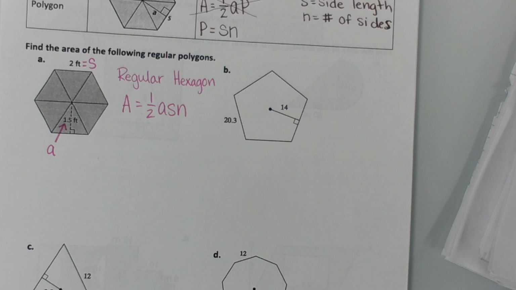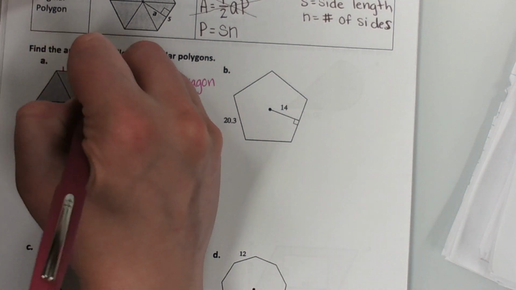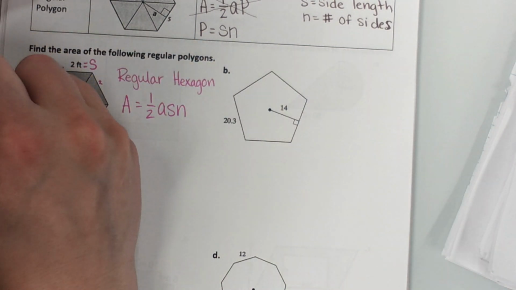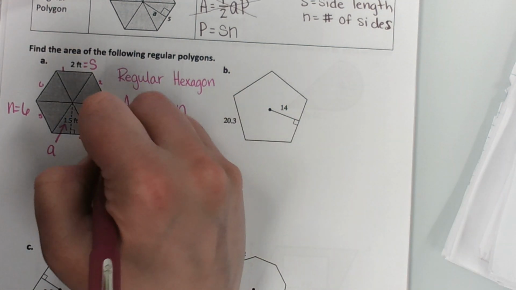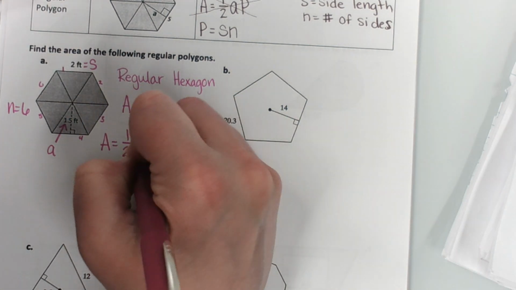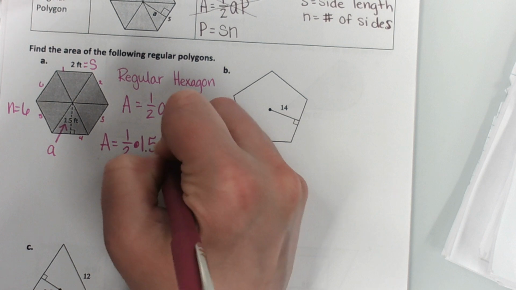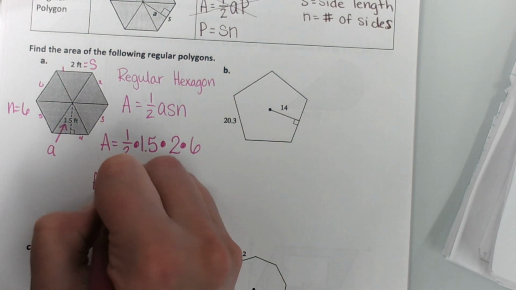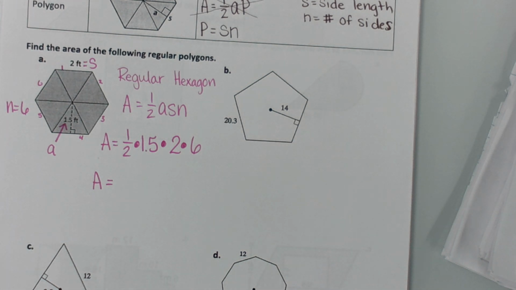Do we know N? 6, because the number of sides were 1, 2, 3, 4, 5, 6. N equals 6. So area equals 1/2 times 1.5 times 2 times 6. Now what? You put it into your calculator.